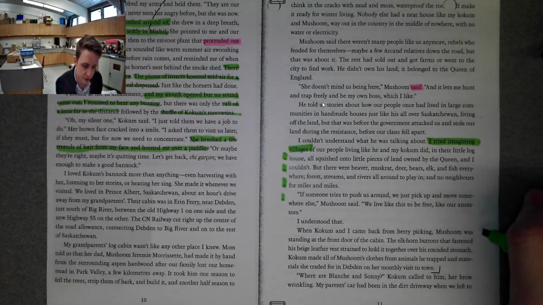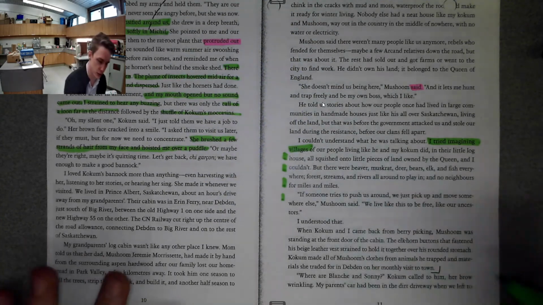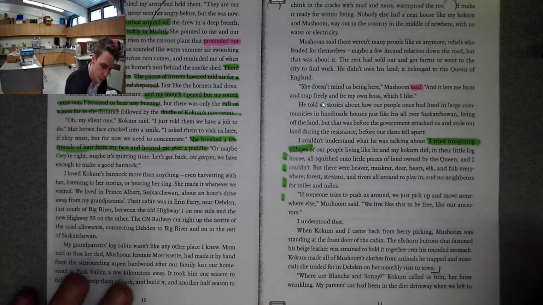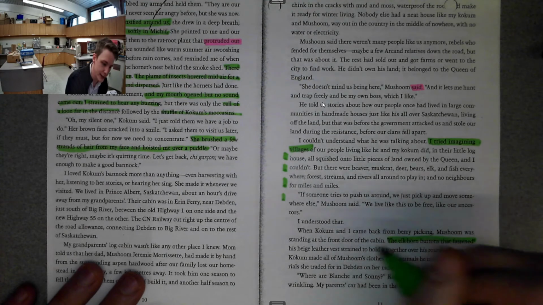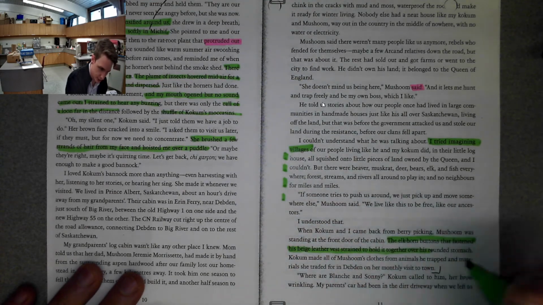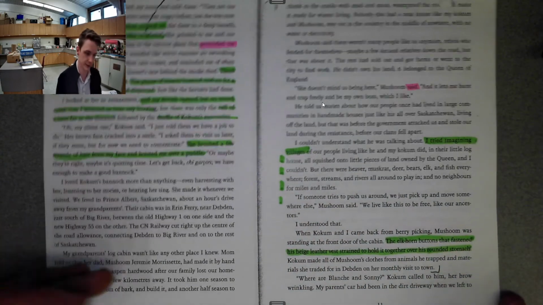When Kokum and I came back from berry picking, Musham was standing at the front door of the cabin. The elk horn buttons that fastened his beige leather vest strained to hold it together over his rounded stomach.